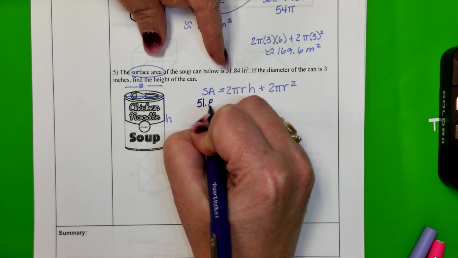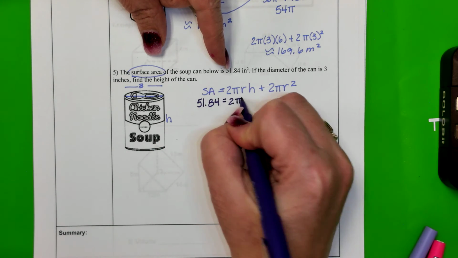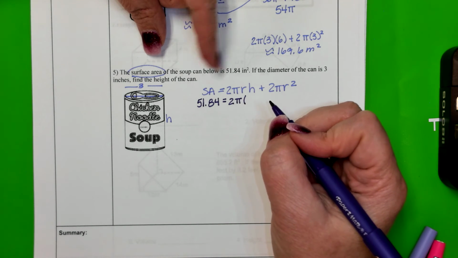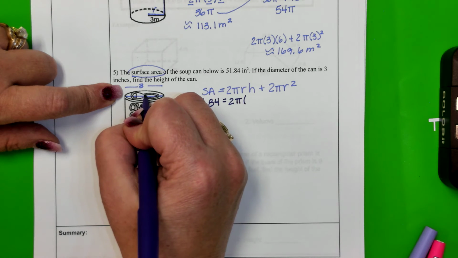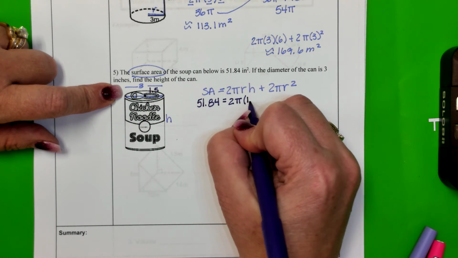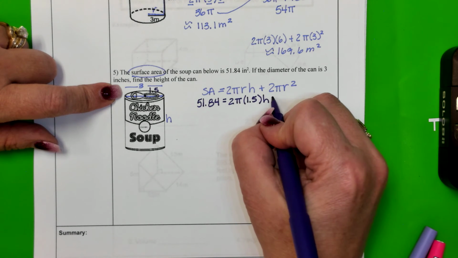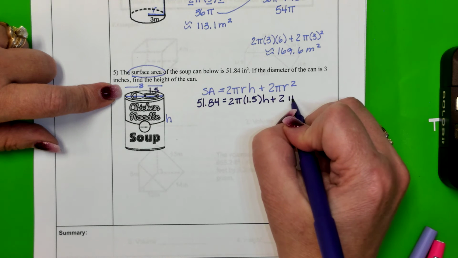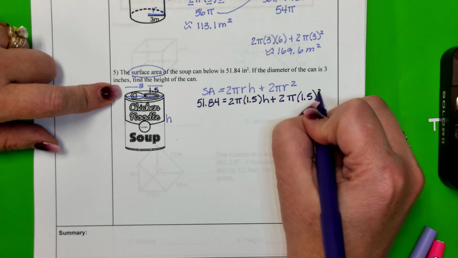So I'm going to replace that with 51.84 equals 2 times pi times r. Okay, well we don't have r, but we have diameter. Well, if our diameter is 3, then our radius is half of that, so it's 1.5. We don't know our height. That's what we're trying to find. Plus 2 times pi times the radius, again, squared.